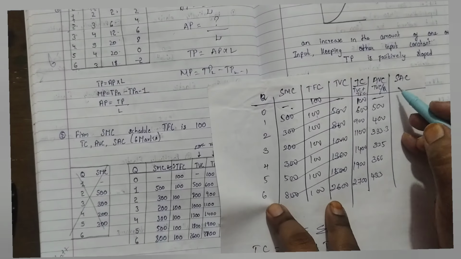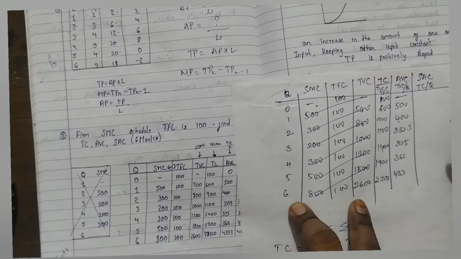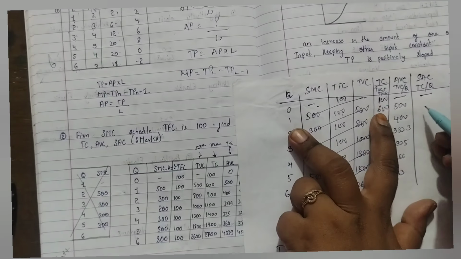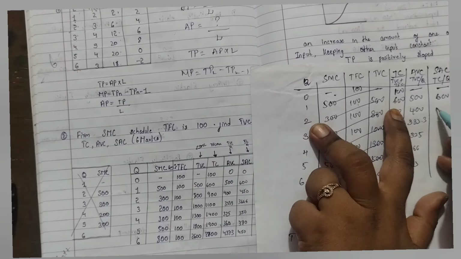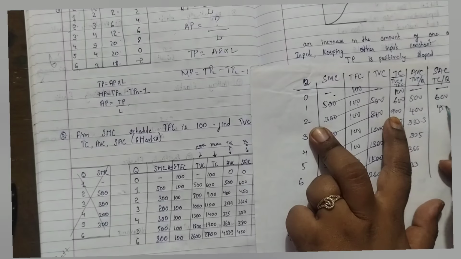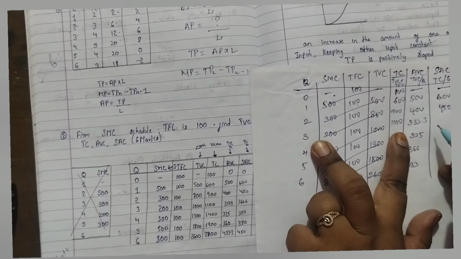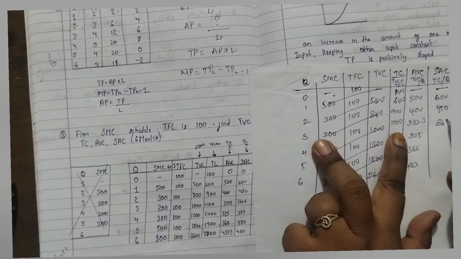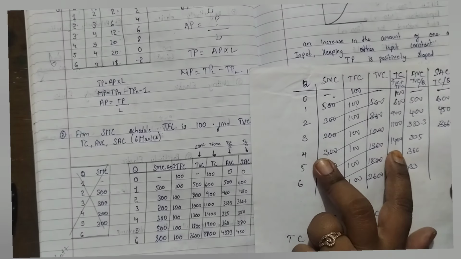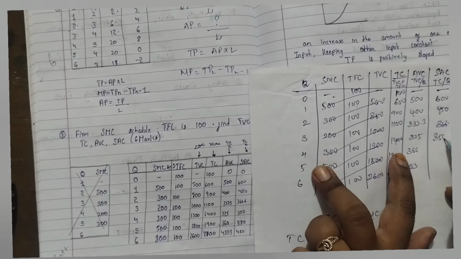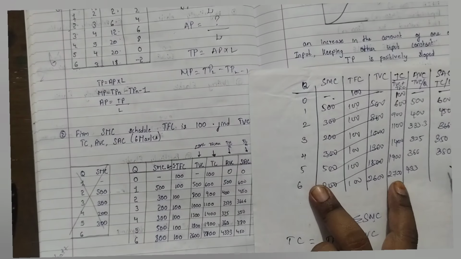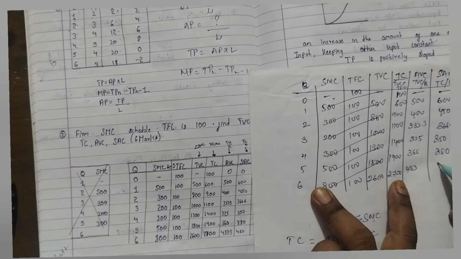Now SAC, TC divided by Q is the formula. TC, here we have 100 divided by 0, 0. 600 divided by 1, 600. And then 900 divided by 2, 450. 1100 divided by 3 is equal to 366.6. 1400 divided by 4, 350. 1900 divided by 5, 380. 2700 divided by 6, 450.